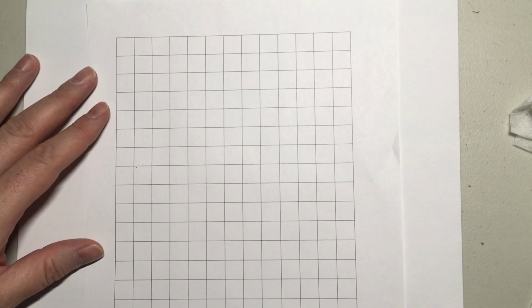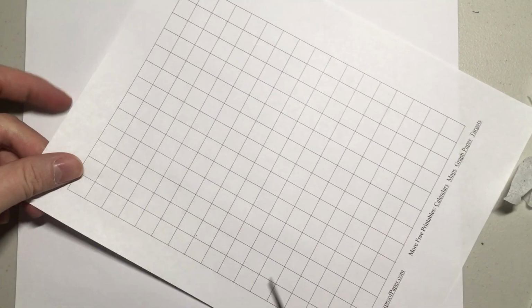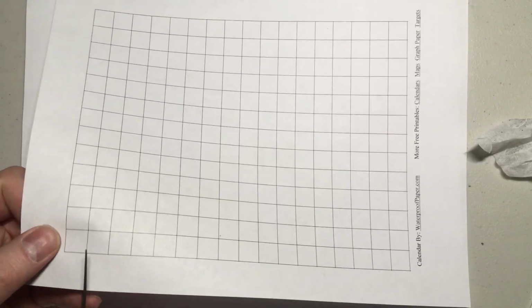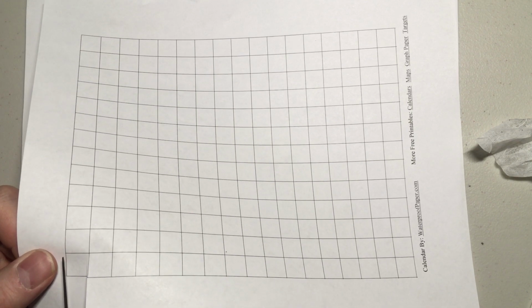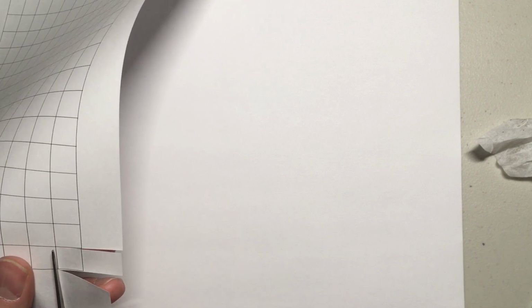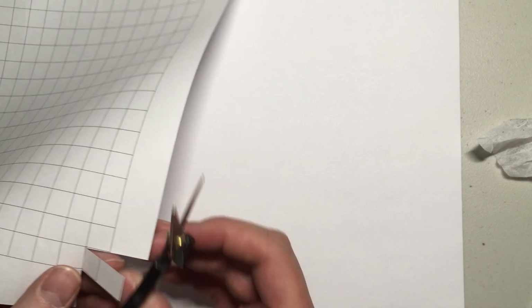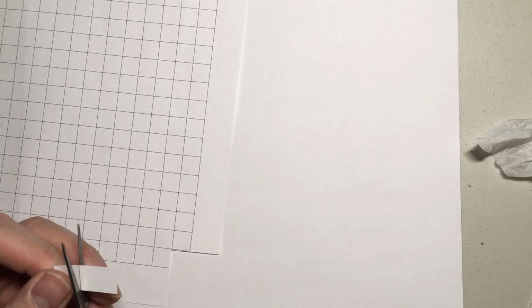All right, so one thing that you want to do with this is start to cut different arrays. And what I'm going to focus on is the idea of a square product. Okay. A square product is one factor multiplied by the same factor. So for example, 1 times 1.